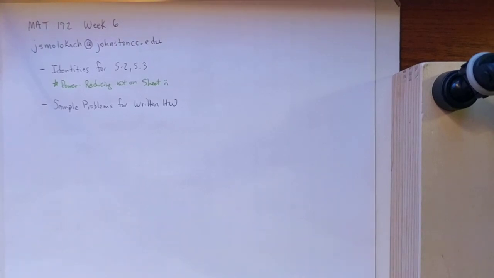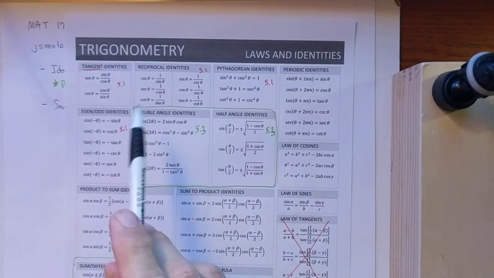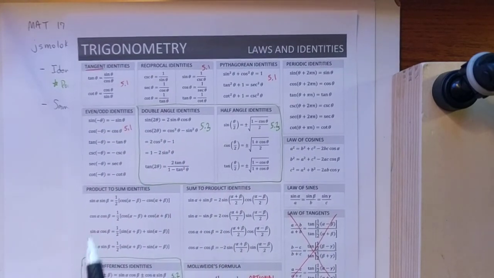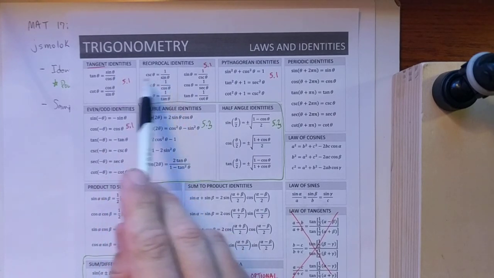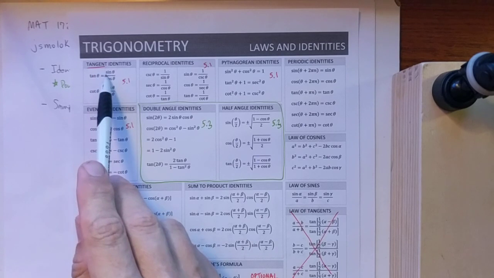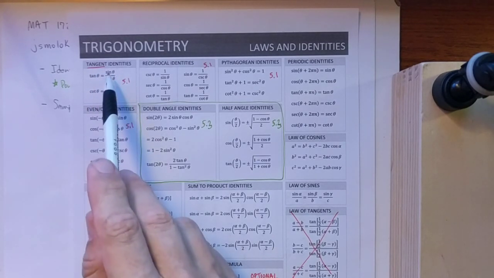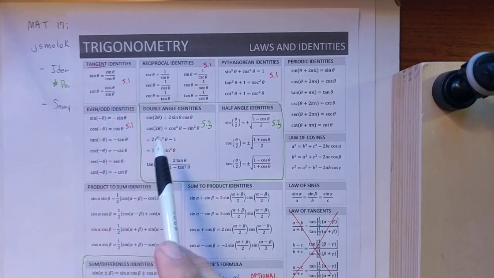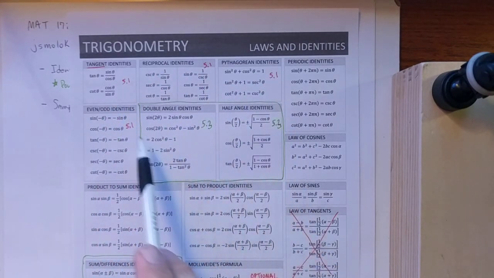Okay, so first off, here's our list of identities. Last week we were going through the fundamental identities, right? And the fundamental identities are those that are listed here for 5.1. These are called quotient identities in the textbook, but they're tangent and cotangent that can be written as quotients of sine and cosine or vice versa. And our reciprocal identities, Pythagorean identities, and even odd identities.